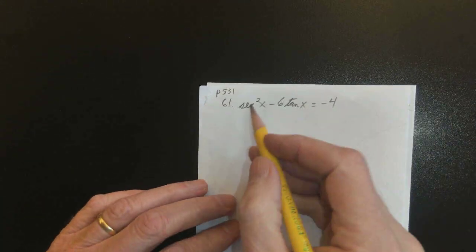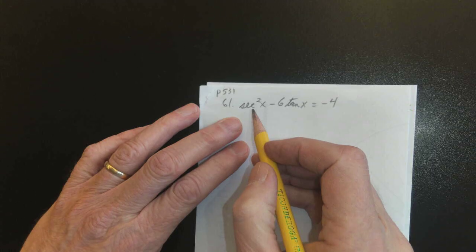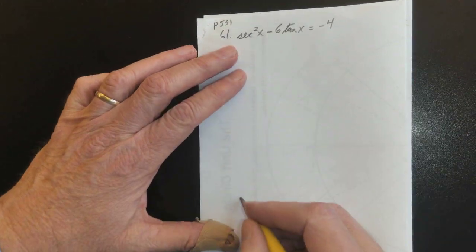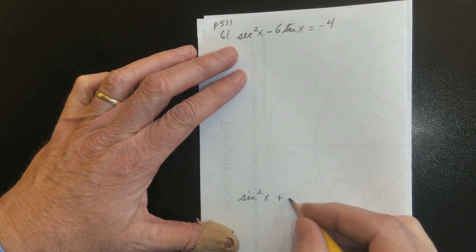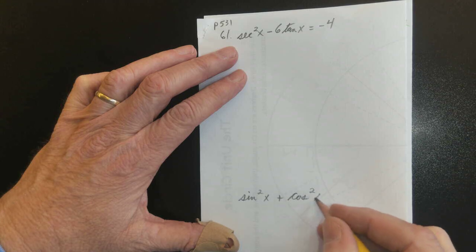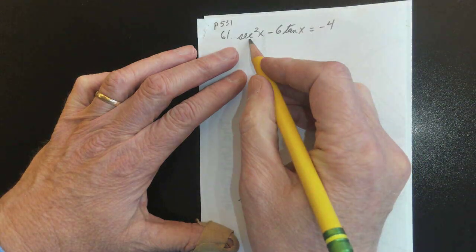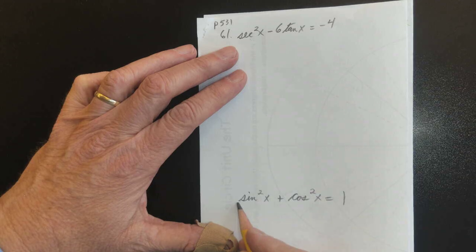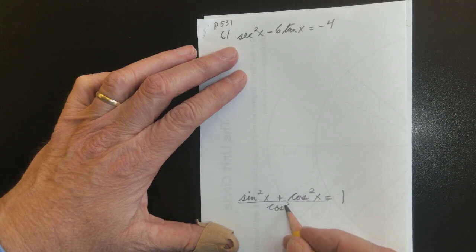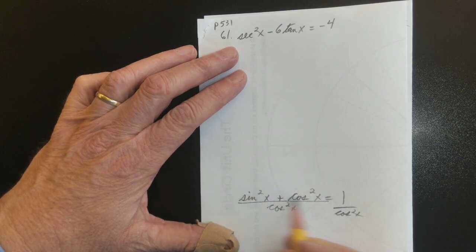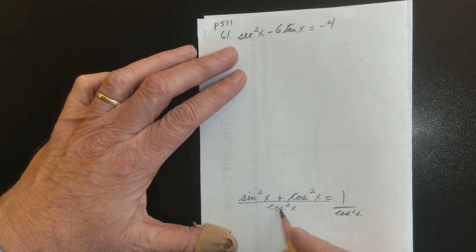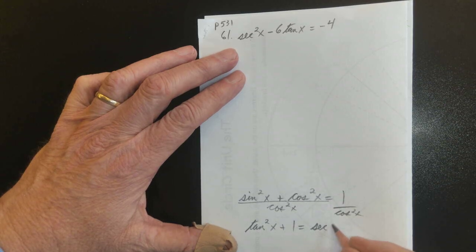So first thing is the Pythagorean identity. Now, I'm actually not real sure what it is. Sine squared x plus cosine squared x is equal to 1. We want secant. So I'm going to divide through by cosine squared x. I'm just deriving the identity because I really only have this one memorized. So sine squared over cosine squared, that's tangent squared x plus 1 equals secant squared x.